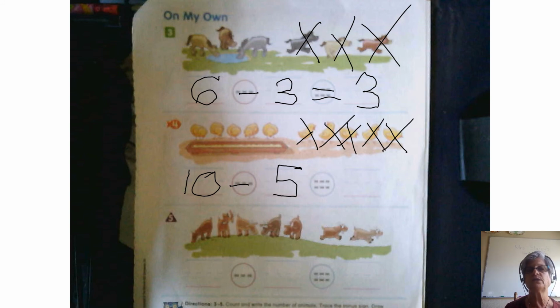These go underneath the pictures of the chicks. Then do the equal sign, please. So you have 10, take away 5, equals, let's count the chicks that are left over.